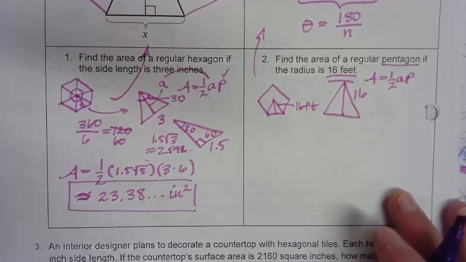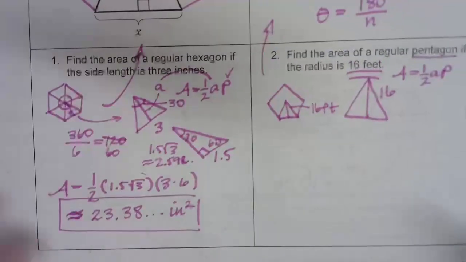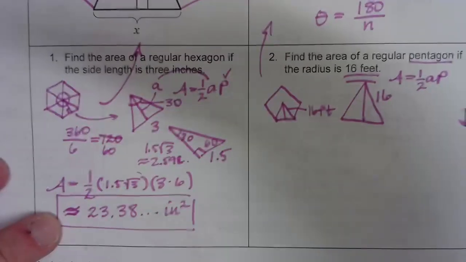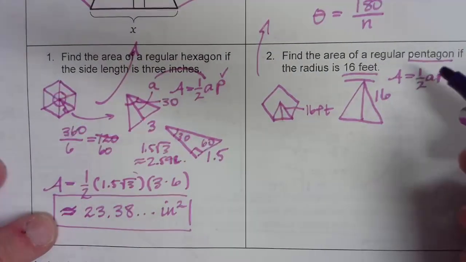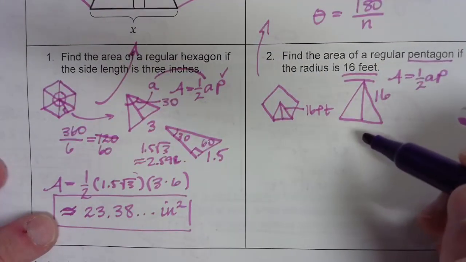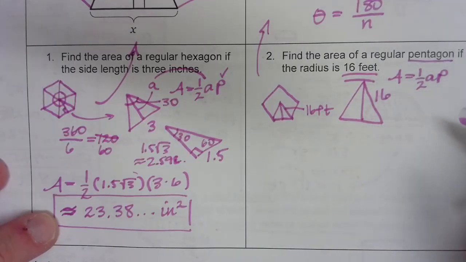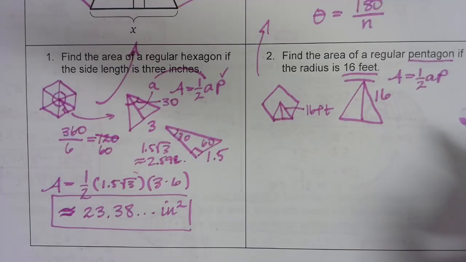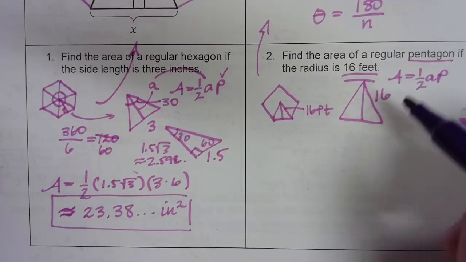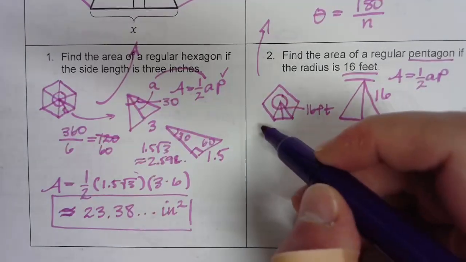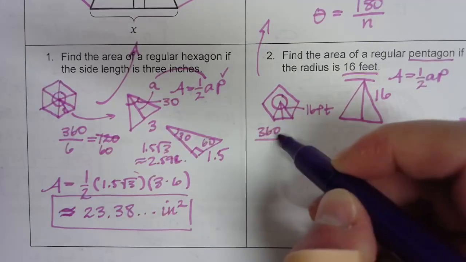Now, if I want to solve the area of this polygon, I'm going to need the apothem and the perimeter. Unfortunately, for me, I have neither of those things. I don't have the apothem, and I don't know the outside, so I couldn't find the perimeter. So to do that, you have to trust your gut and use trigonometry. Ladies and gentlemen, to do this, if you would just find the interior angle here again. So for me, this is going to be 360 over 5.